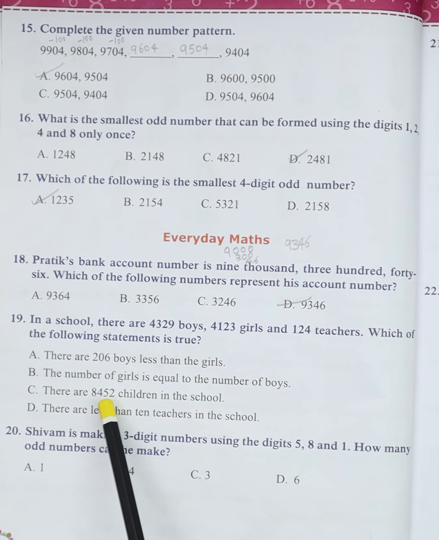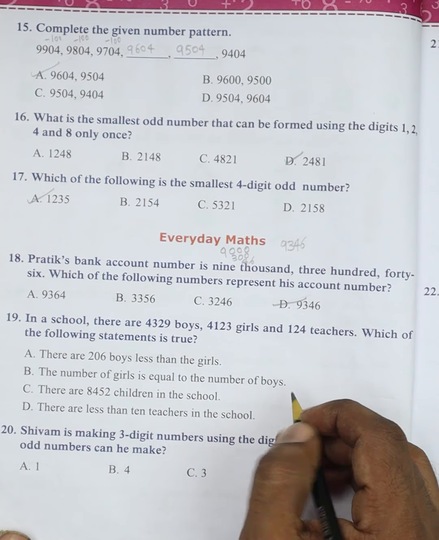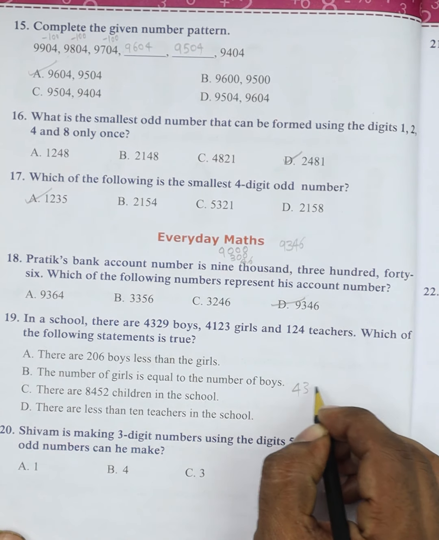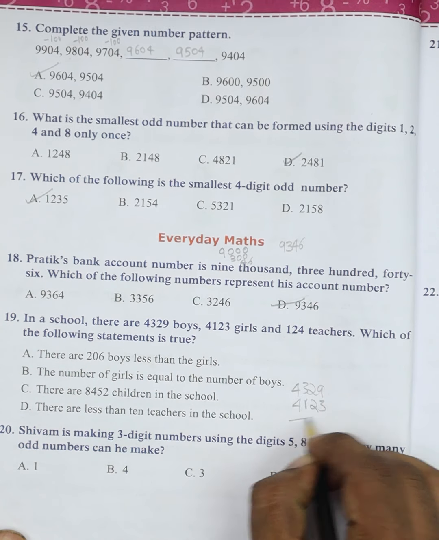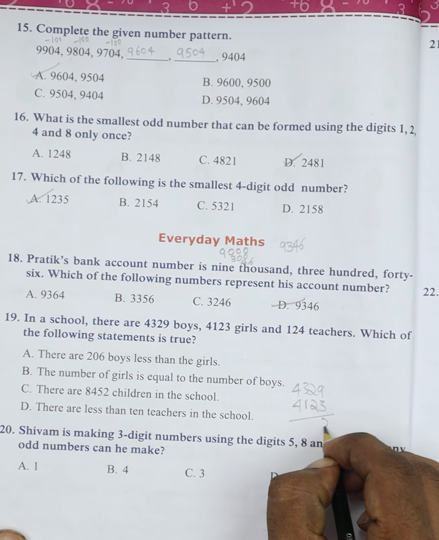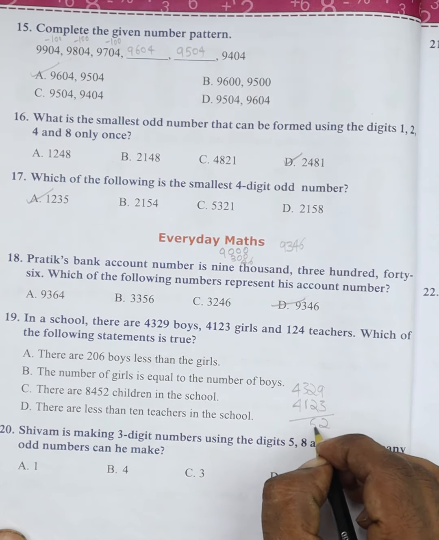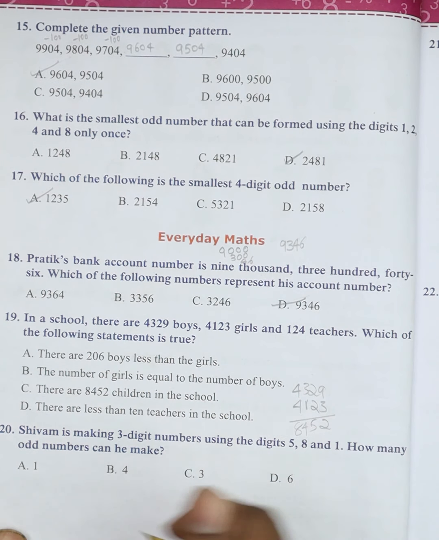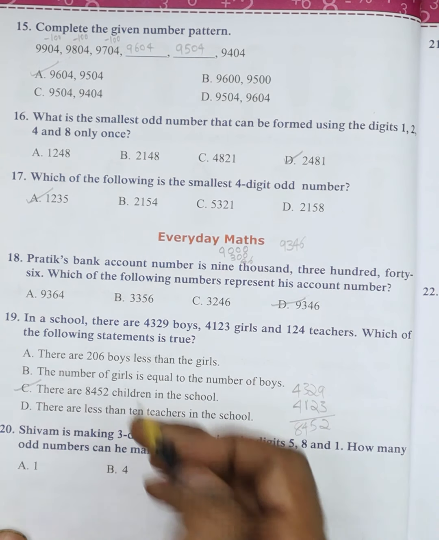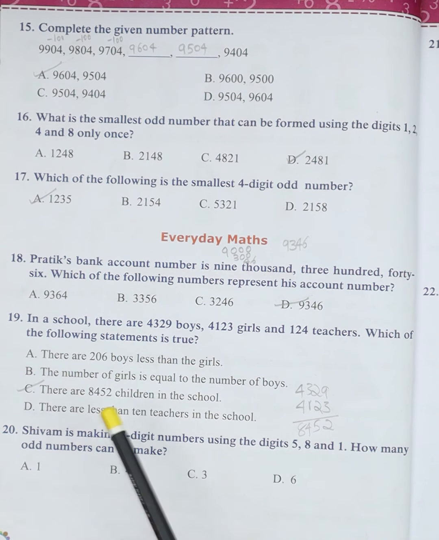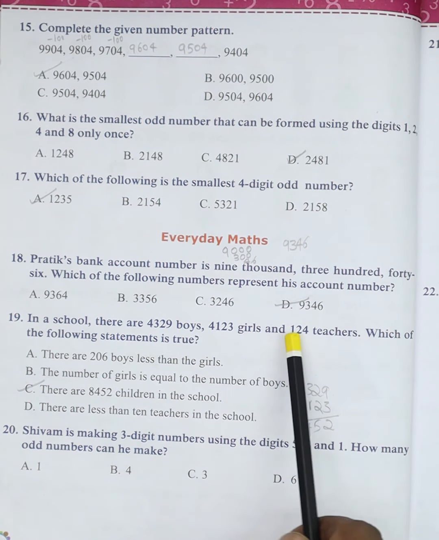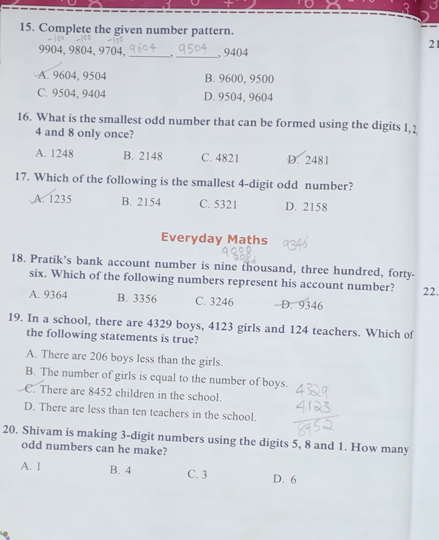There are 8,452 children in school. So if we add 4329 plus 4123, we'll get 12 plus 5 plus 4, right? So this should be the right one. And there are less than 10 teachers in the school. This is also incorrect because we have 124 teachers. Okay, so the answer is C.